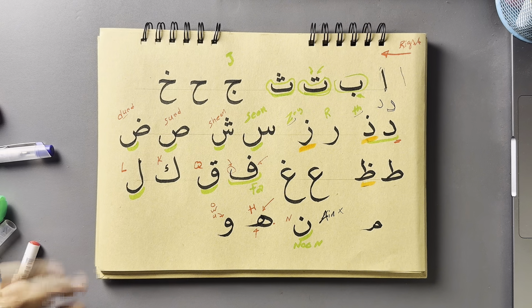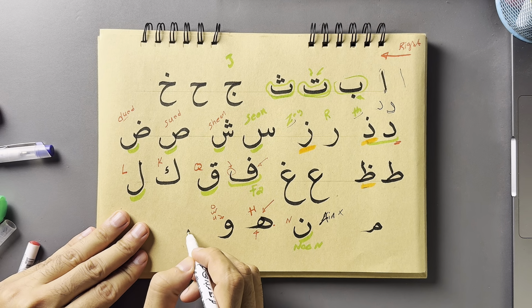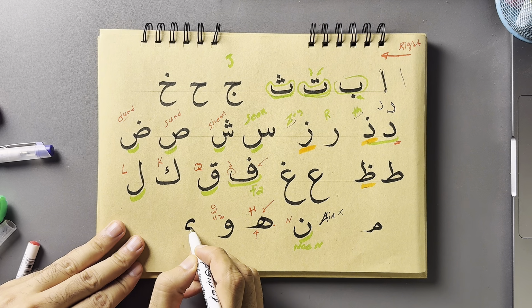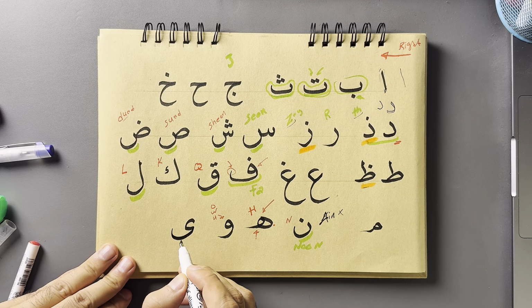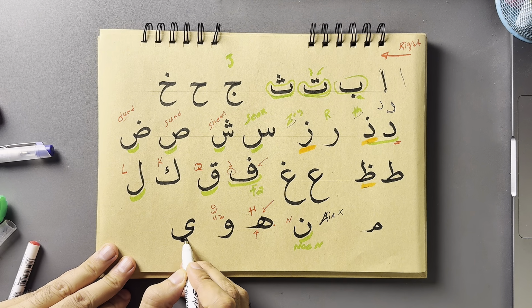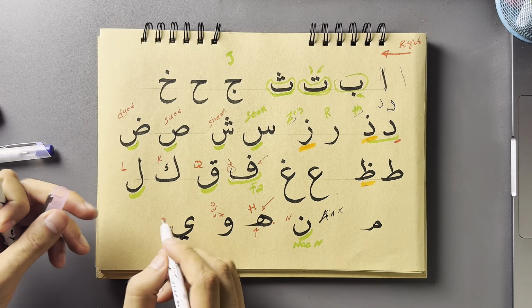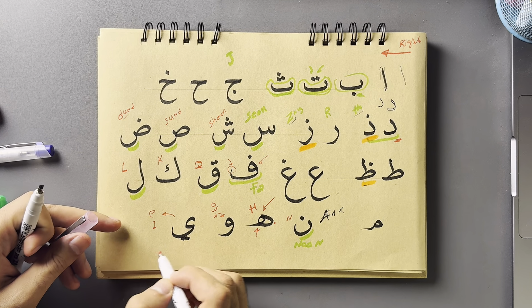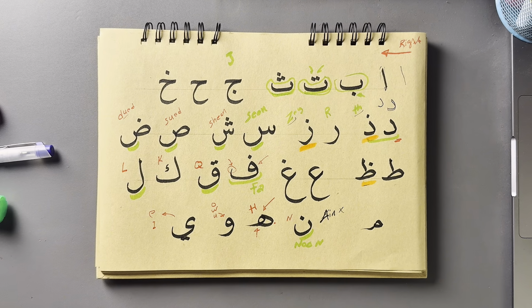And finally, the last one we have today is ya, and it looks like this. Then you get back again, okay? And then you will close it like this with 2 dots on the bottom. Yeah. So this one could be used as the English E or I. Yeah, yeah. So I hope you found that useful and you did learn something useful today.